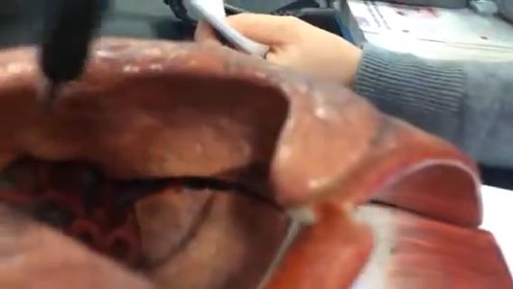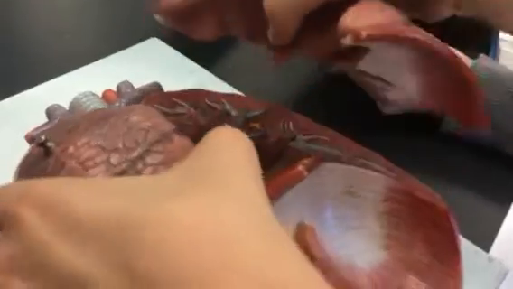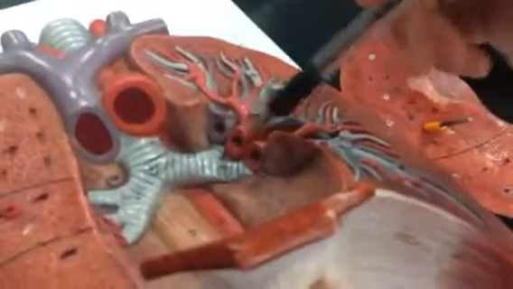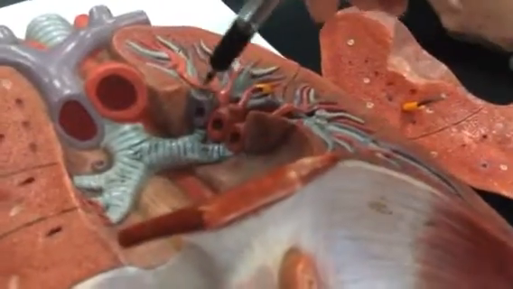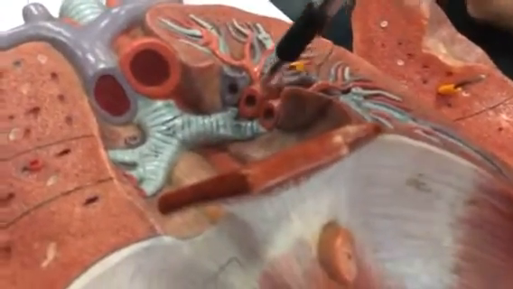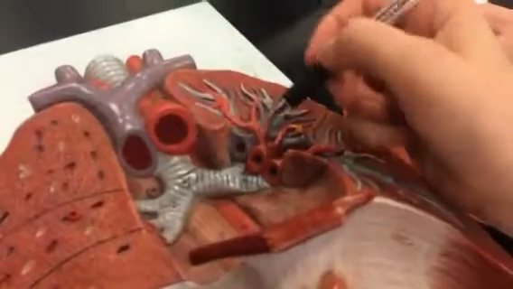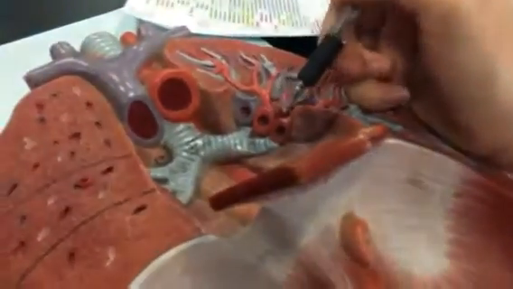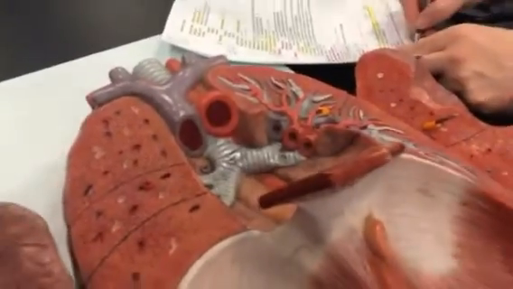In here, on the left, right here, this is the mediastinal surface, where the heart sits. And then we have the hilus, where the pulmonary arteries and the veins enter and exit. The pulmonary arteries are blue, and the pulmonary veins are red. And that's it. The diaphragm?